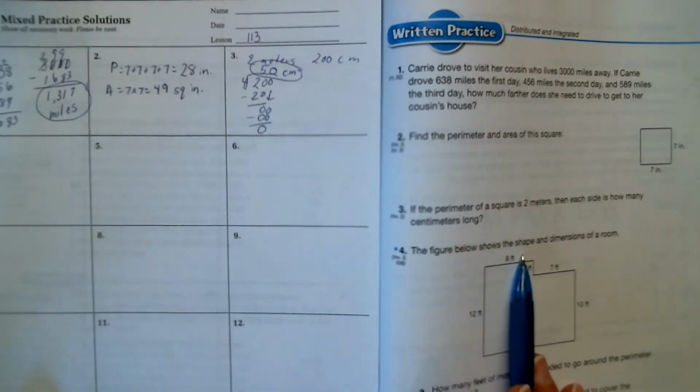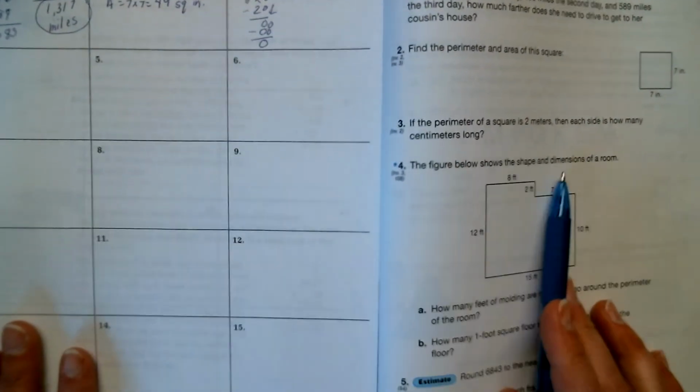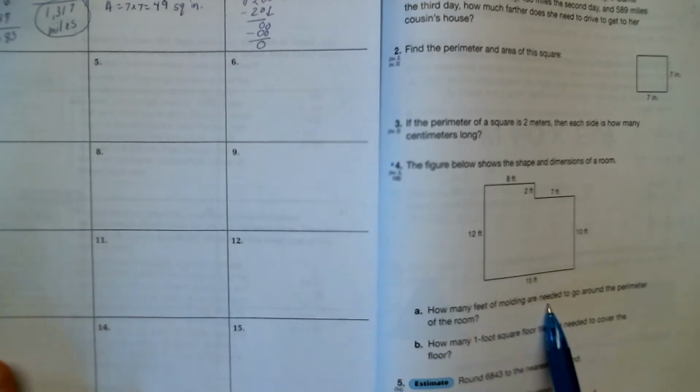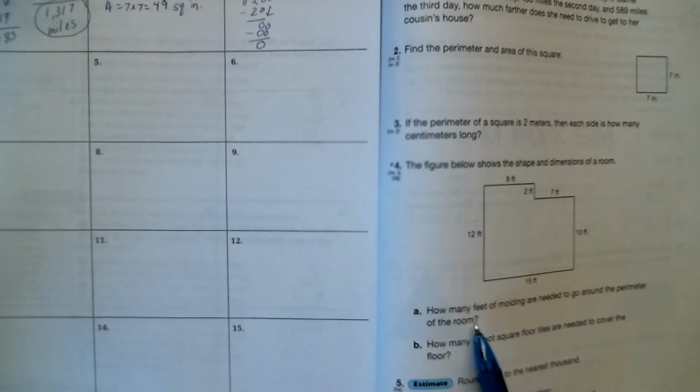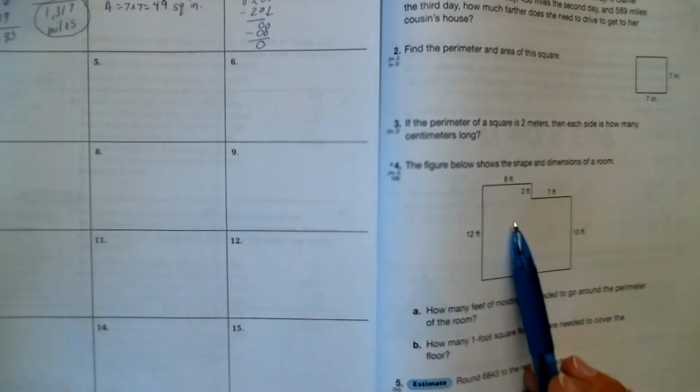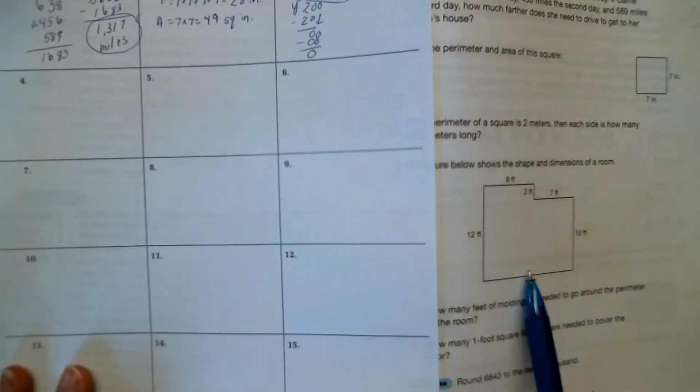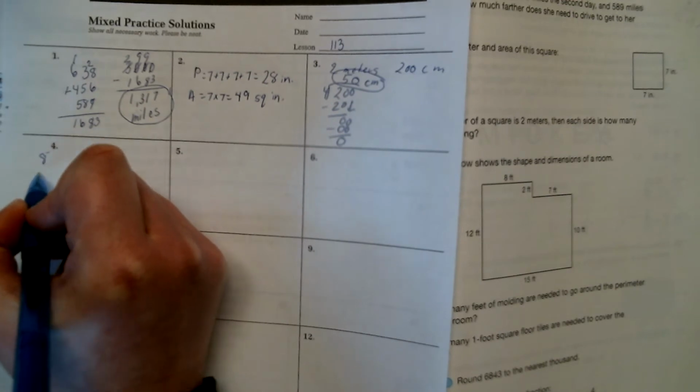The figure below shows the shape and dimensions of a room. How many feet of molding, that's like the edging around the bottom or up on the top of the wall, right next to the ceiling. How many feet of molding are needed to go around the perimeter of a room? So you've got to add these all together. Okay, go right to the edge of your sheet so you can fit it all there. I'm going to start at the top and go around like a clock.